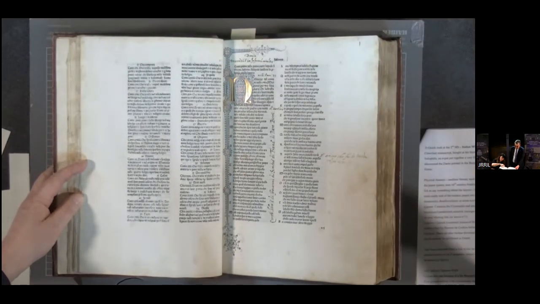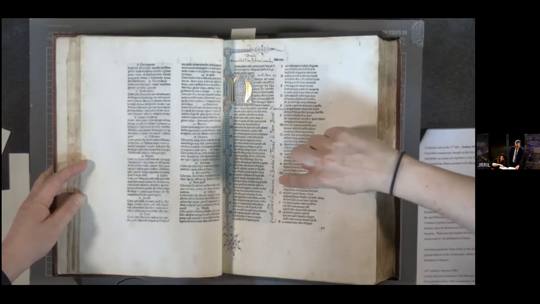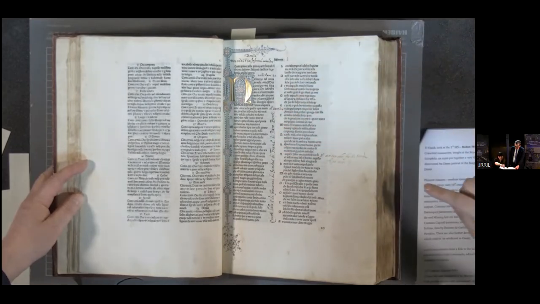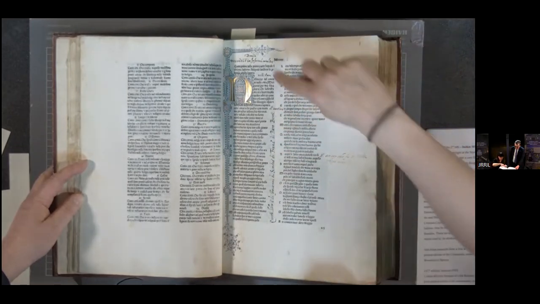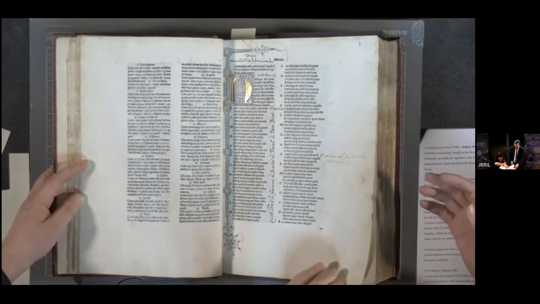Various kinds of ownership inscriptions. There's questo libro di Giovanni, di Simone, di Francesco, di Piero Berti. And then a marginal annotation as well. So this is 2 columns of Dante's poem. Again, you see the kind of initial letter that's set out for navigation. And then the commentary begins here.